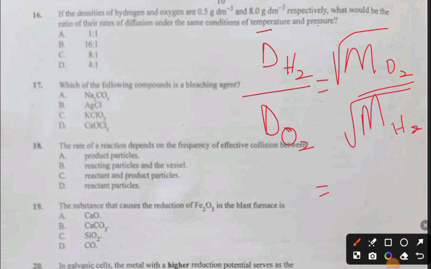So the molar mass of oxygen 32 over hydrogen gas 2. So the square root, we are going to have 16. So square root of 16 will give us 4. So the ratio is going to be 4:1. So number 16, answer is D.